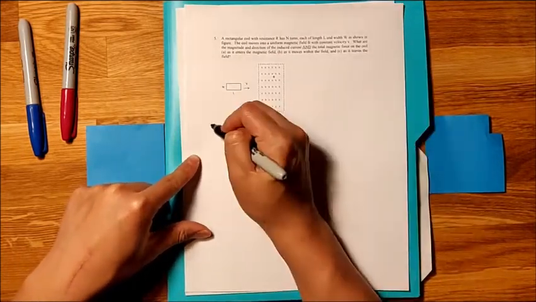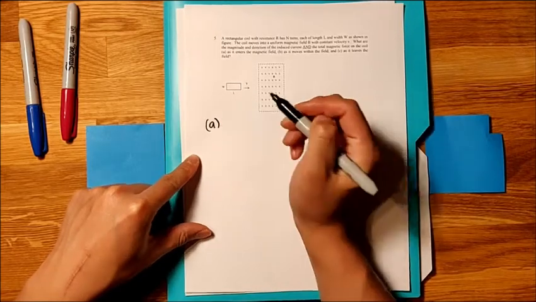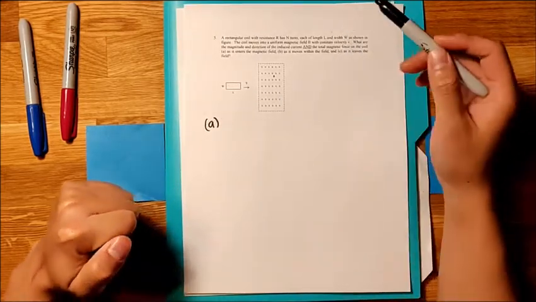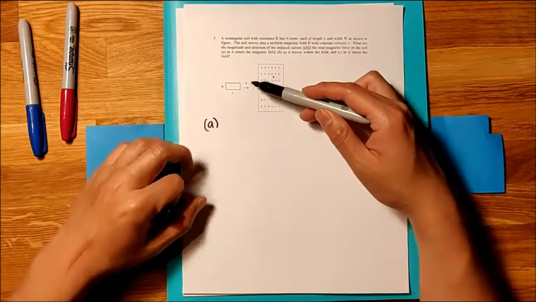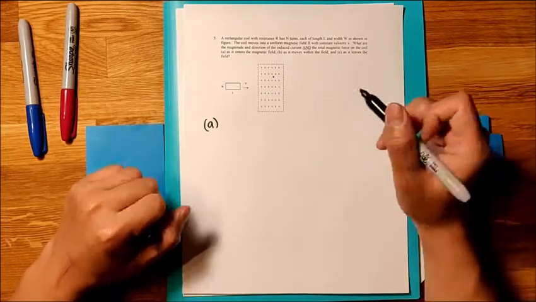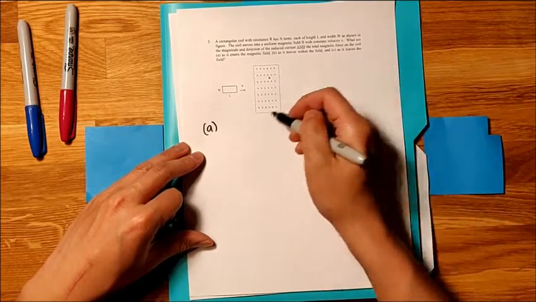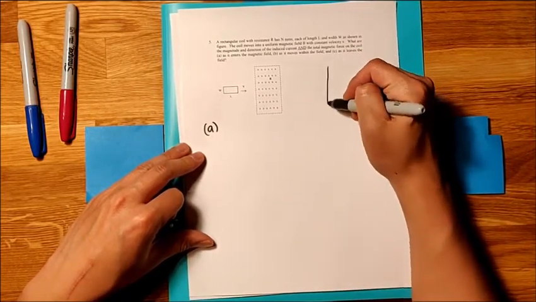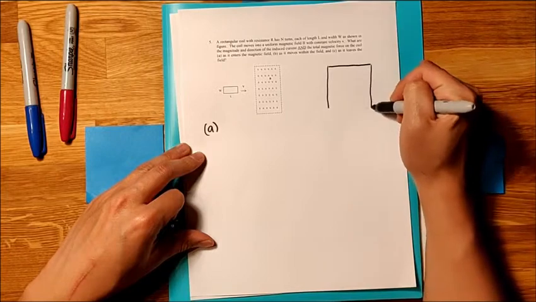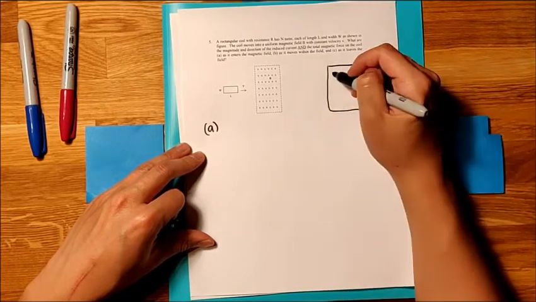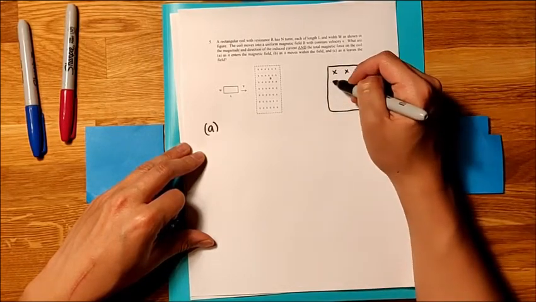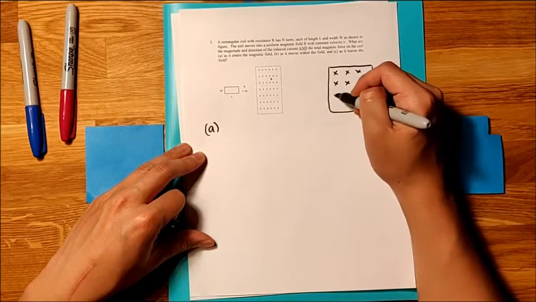So I'm just going to start by doing the first part, which is asking when this coil enters the magnetic field. If I was to draw this to help you get a better idea of what this actually looks like, I'm going to draw the same diagram over here. Our B field is going into the paper.